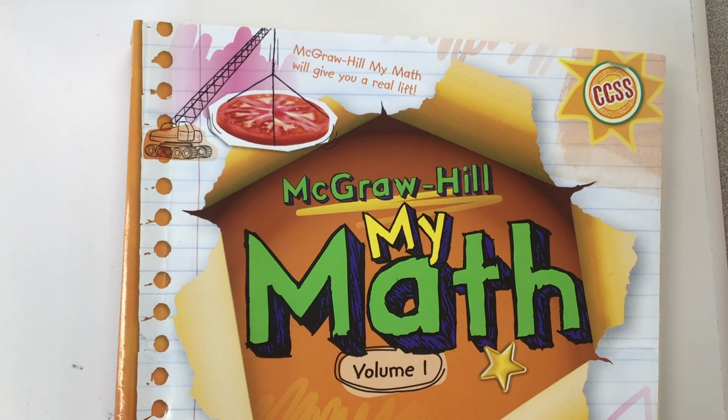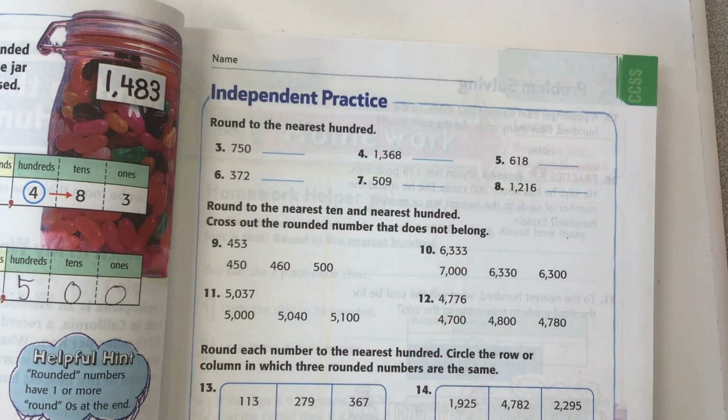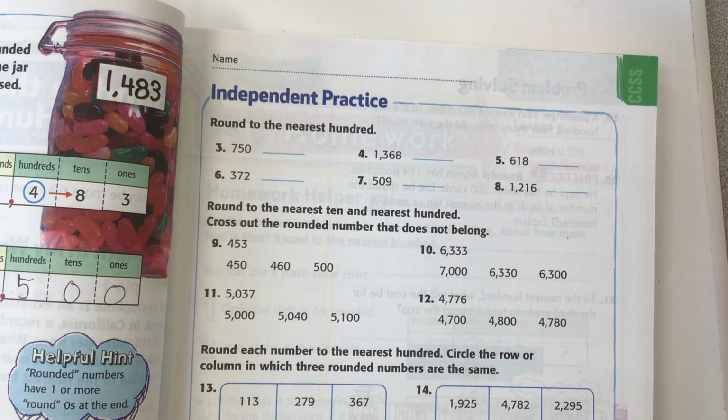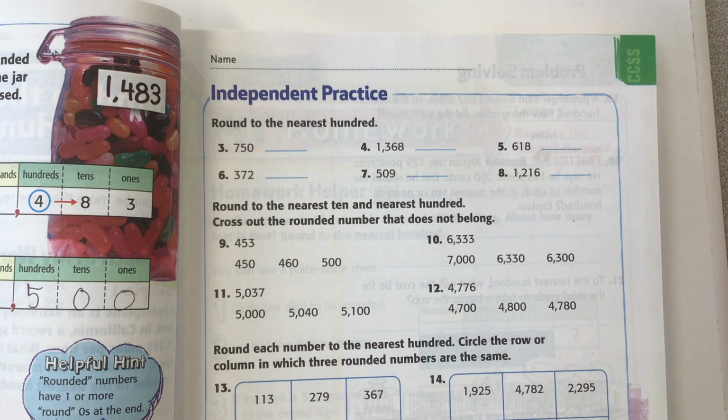Boys and girls, we are in MyMath. We're going to work on pages 37 and 38 today. Independent practice, page 37. Round to the nearest hundred.